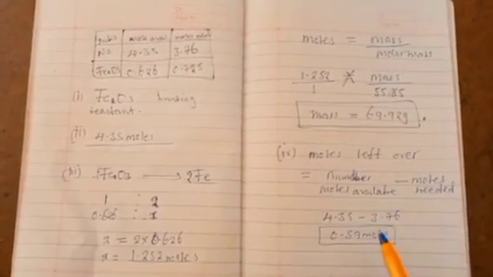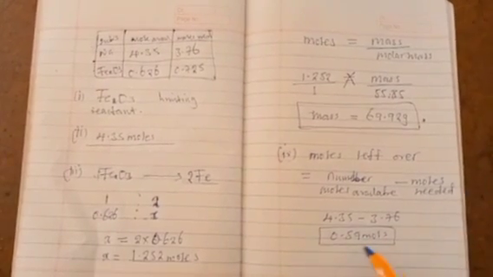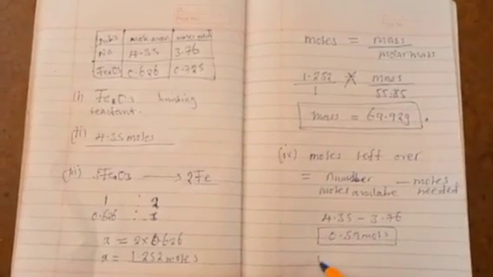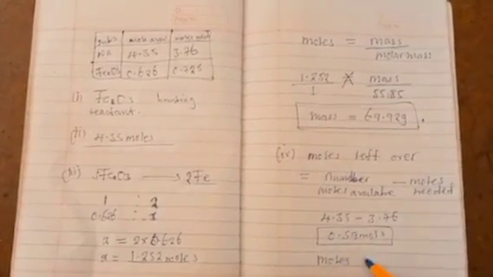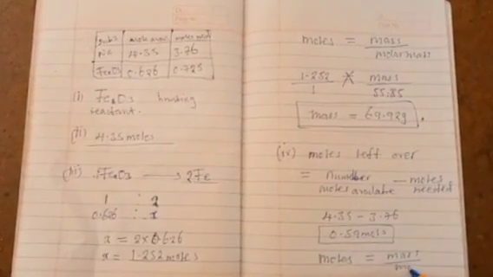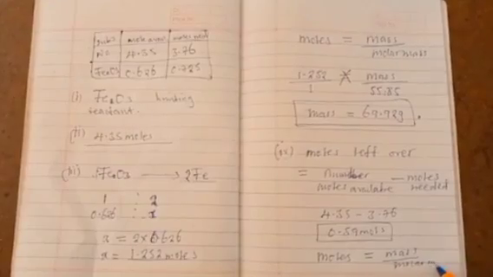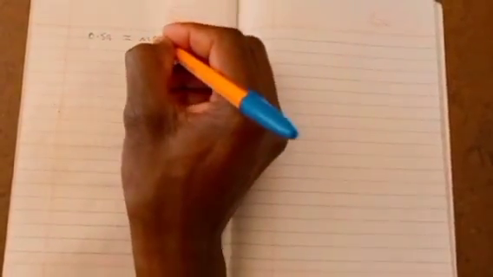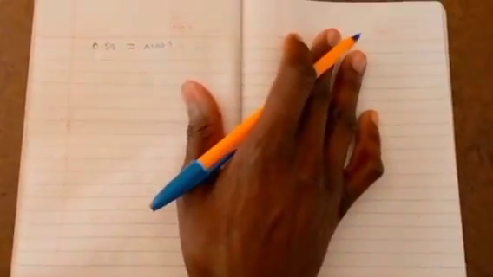So for me to find the mass, I need to use the formula: moles equals mass over molar mass. Where there is moles, you put 0.59, and equate this to mass.